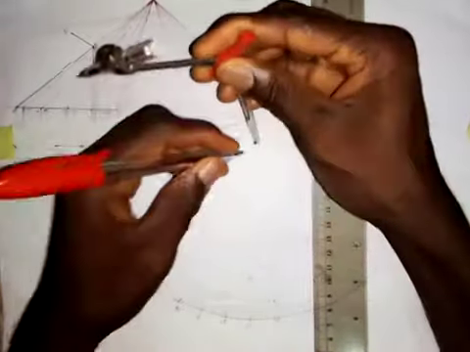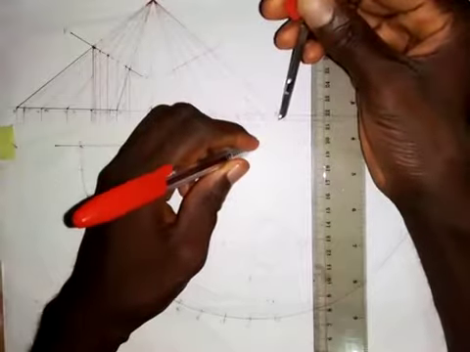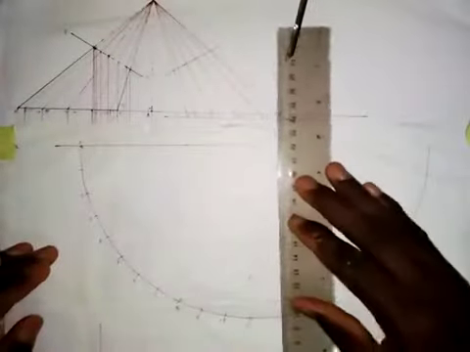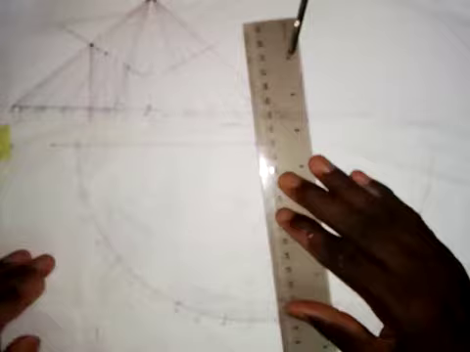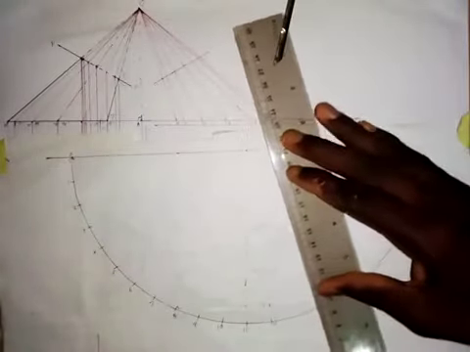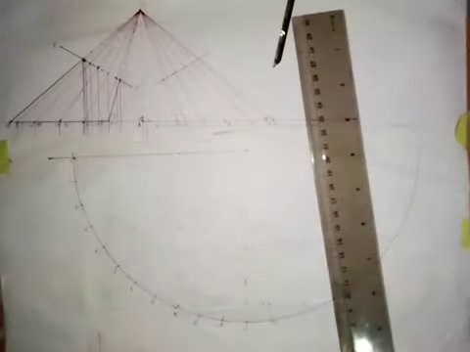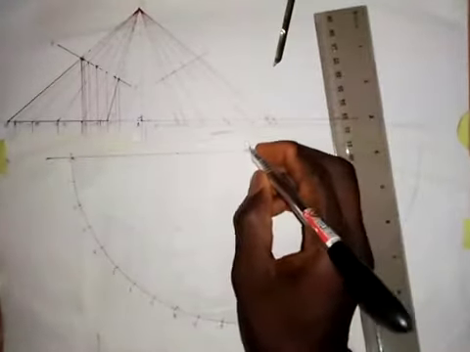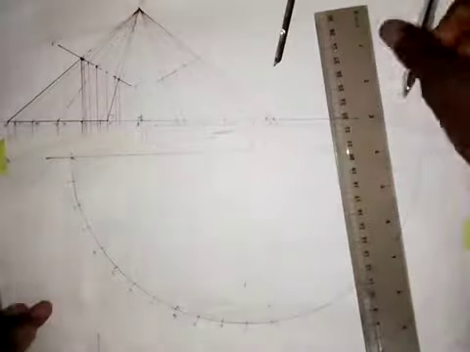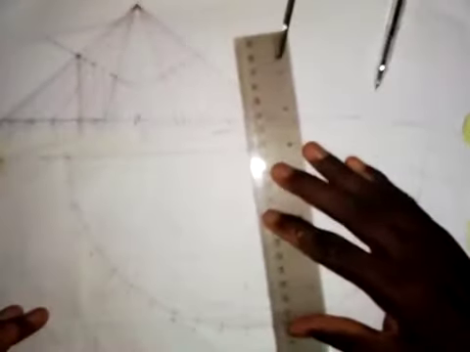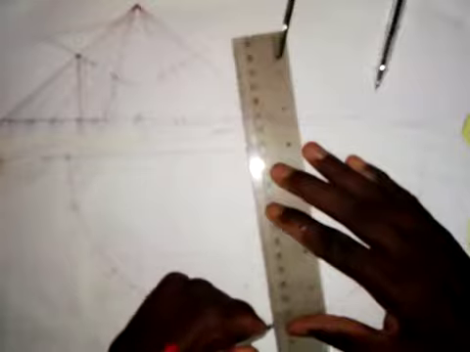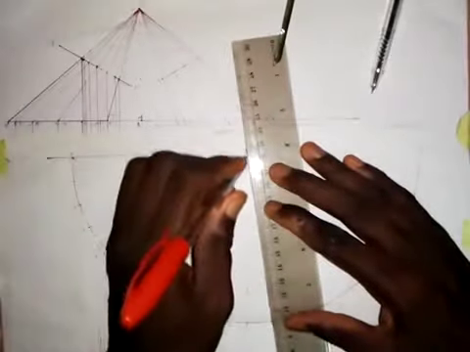Okay, so this is the point. All right, so I'm going to join each of these points with, so this is point O now, as we have it here. So I will join this together with O with a straight line.